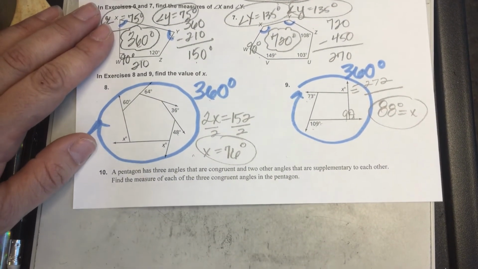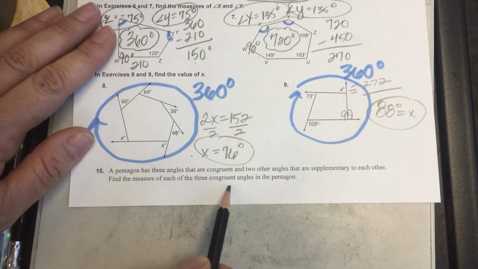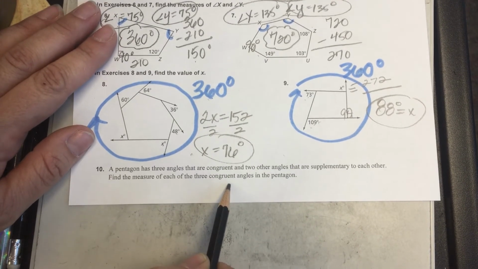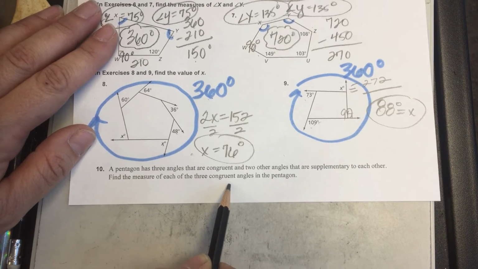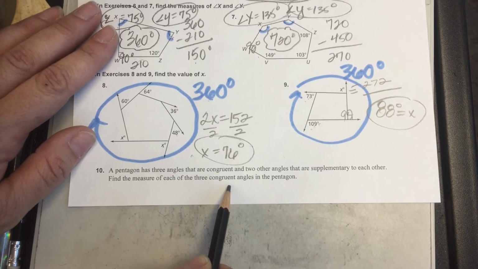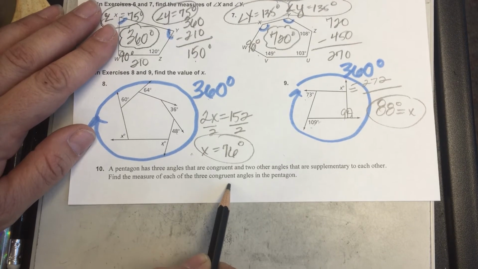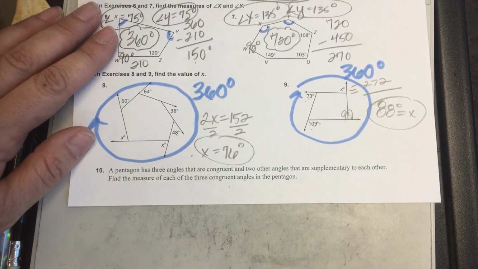All right. Pentagon has 3 angles that are congruent. The words on the bottom of the page actually are a problem. A pentagon has 3 angles that are congruent and 2 angles that are supplementary to each other. Find the measure of each of the 3 congruent angles in the pentagon. Now, I had drawn and given a hint to this. It wasn't on this paper. Where is my paper? Oh, well.